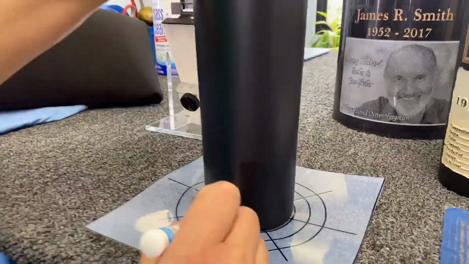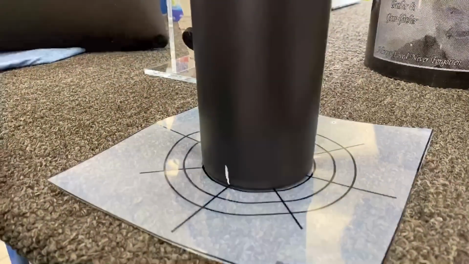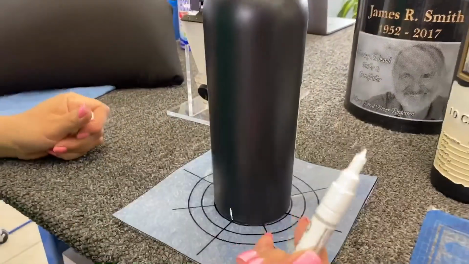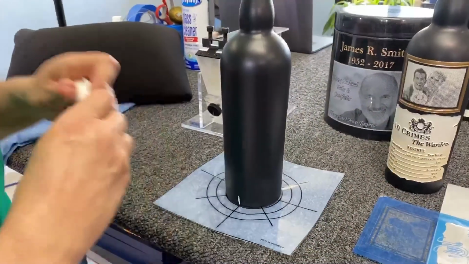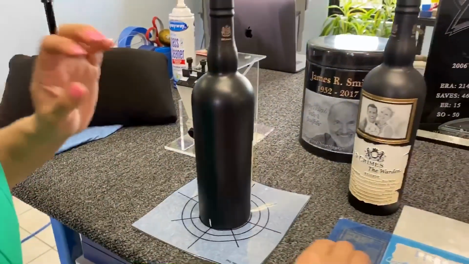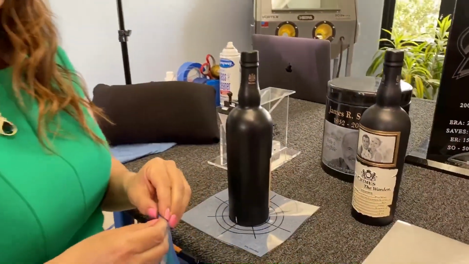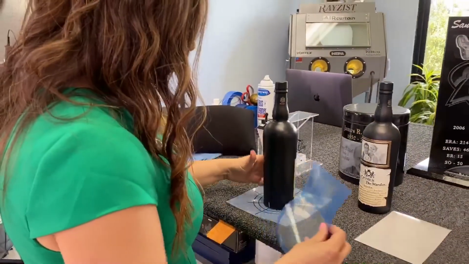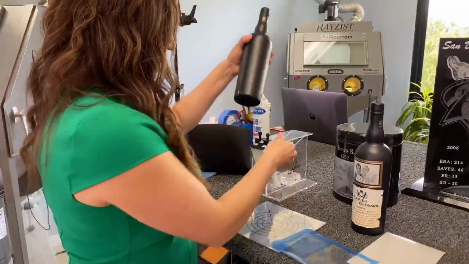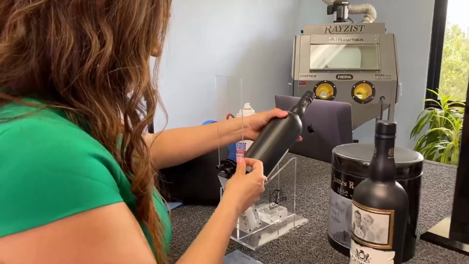I'm going to mark my center with a water-based Sharpie. When you're using the Sharpie, make sure you use a fine tip point, because if you don't, you're going to have a big mess.